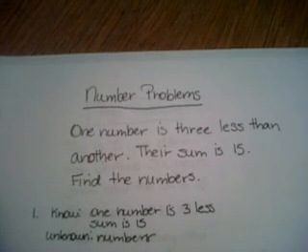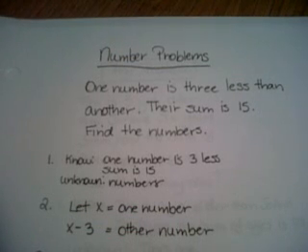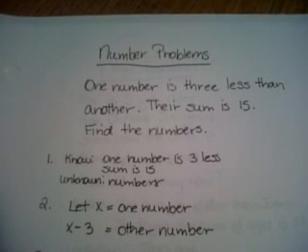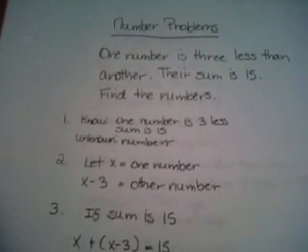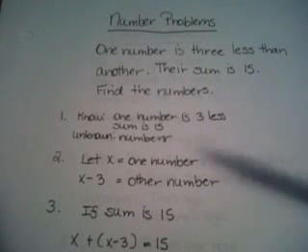So the very first thing we're going to do is write what we know and what we don't know. What we do know is that one number is 3 less than another, and we also know that their sum is 15. What we don't know are what the numbers are. So we're going to start by defining what those numbers are. So I say, let x equal one number.